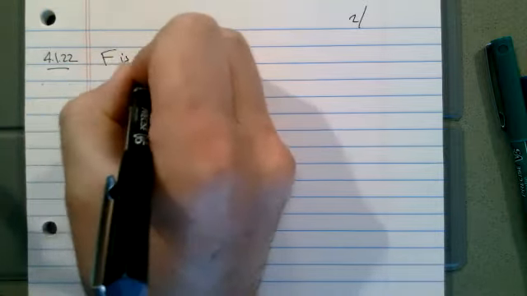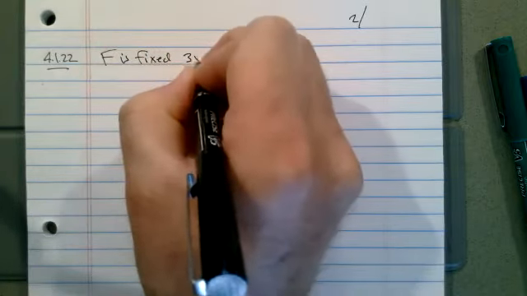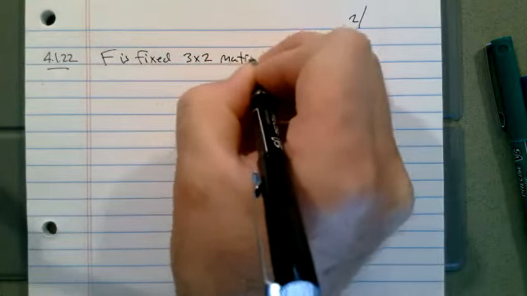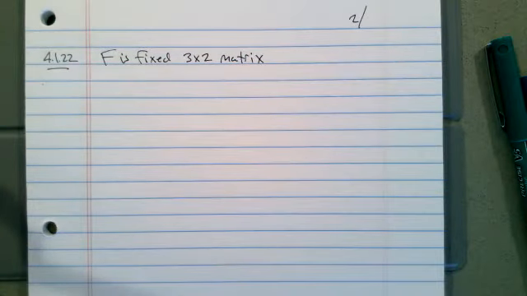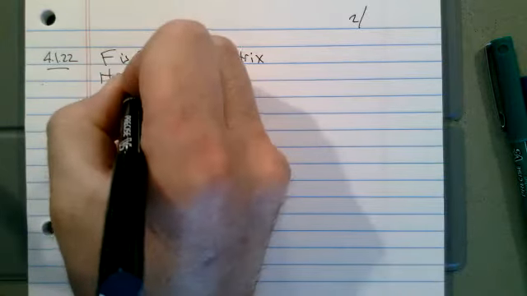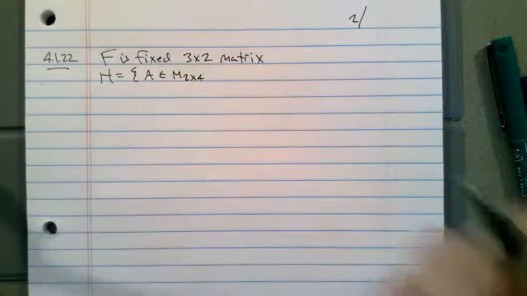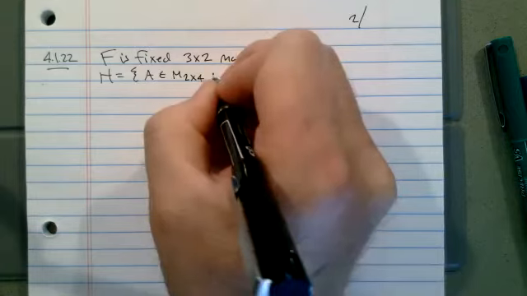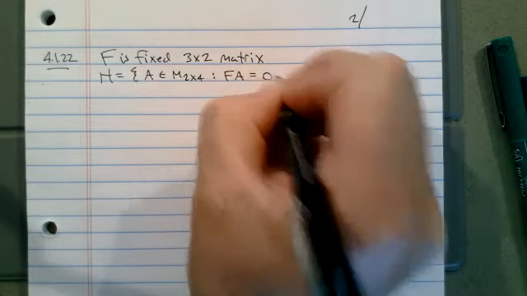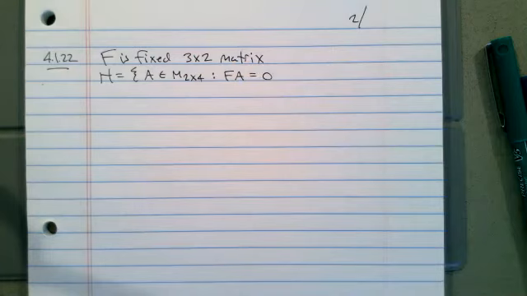So F is a fixed 3×2 matrix, and H is the set of all matrices A in M2×4 such that FA equals 0, the 0 matrix in 3×4.